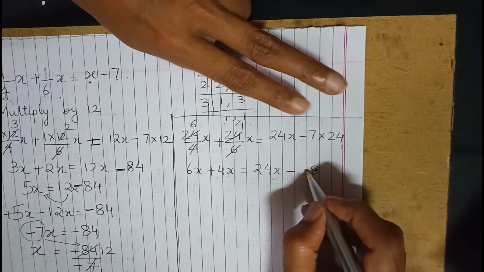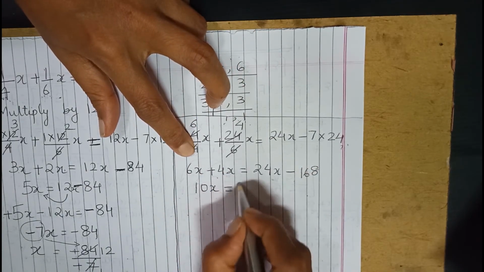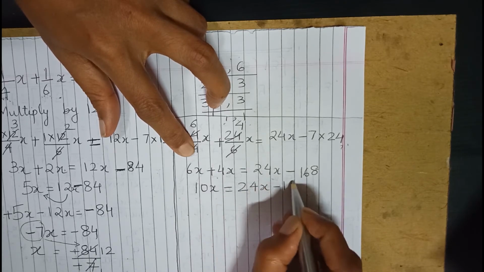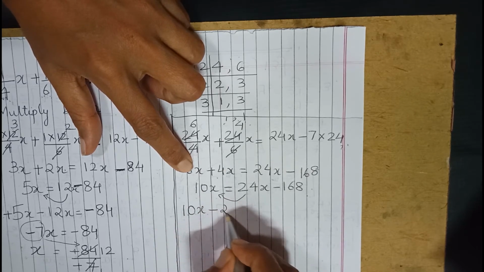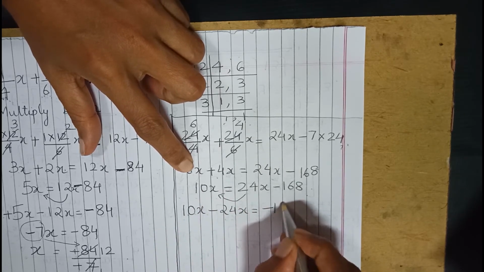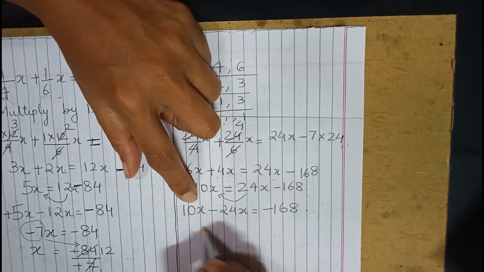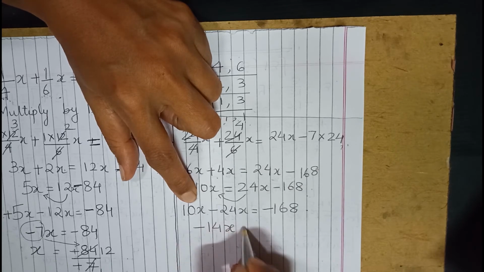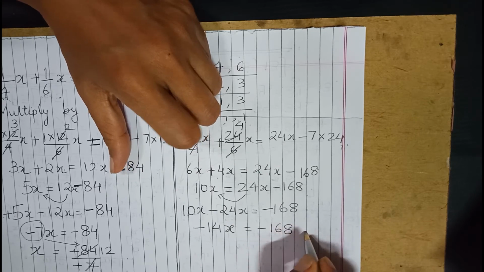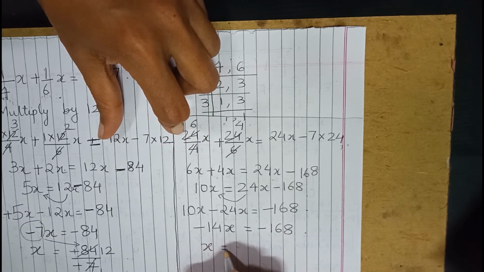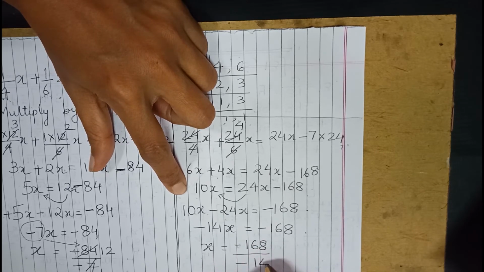28, 2, 7 2s are 14, and 2 is 168. So 6 plus 4 is 10x is equal to 24x minus 168. Now we take the 24 this side. So you have 10x minus 24 is equal to, so you can see you are getting slightly bigger numbers here, but they will get cancelled. So 10x minus 24 is nothing but minus 14x is equal to minus 168, right? So what we get, x is equal to minus 168 divided by minus 14.